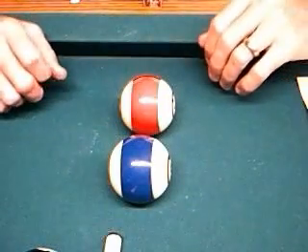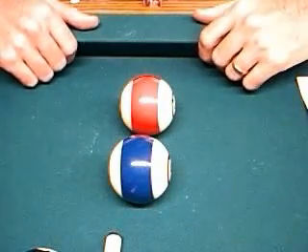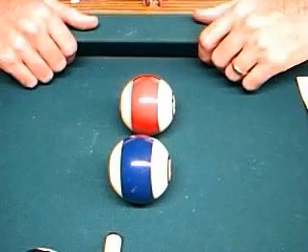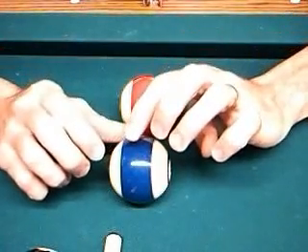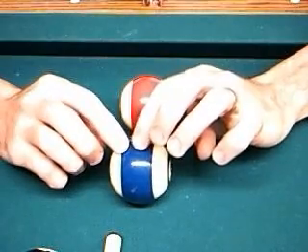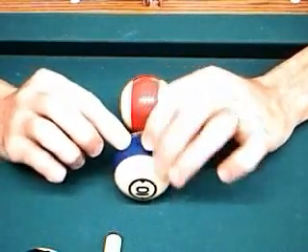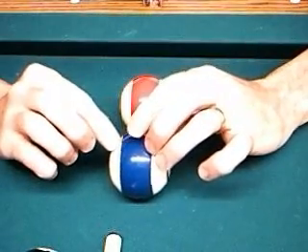The purpose of this video is to give you a working definition or a working understanding of English. To help you visualize the spin that we're going to be talking about, I'm going to use the timbal here as the cue ball. So hopefully the stripe part of the ball will help you see how the ball is spinning.